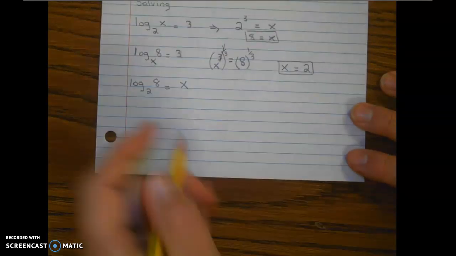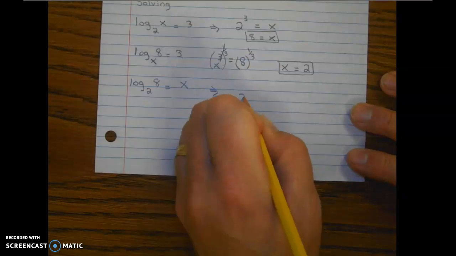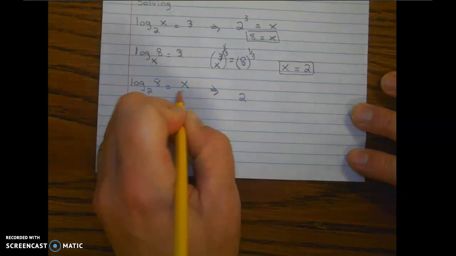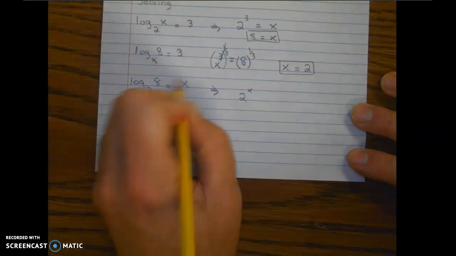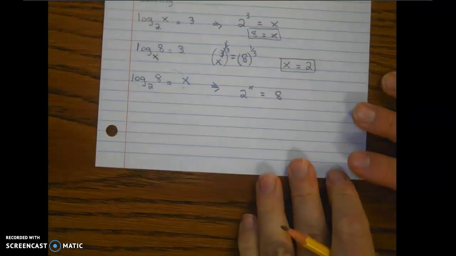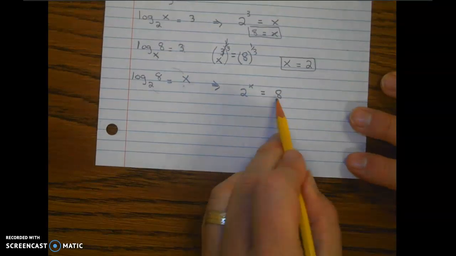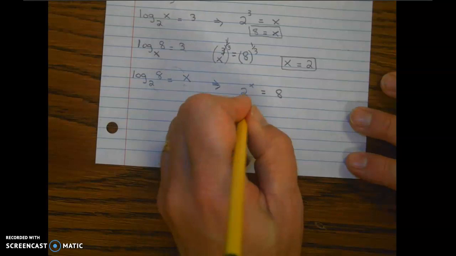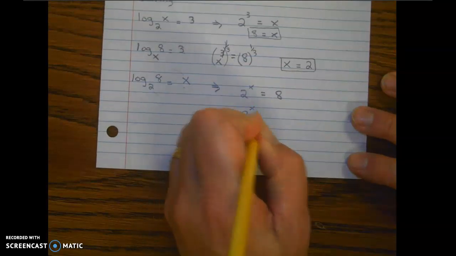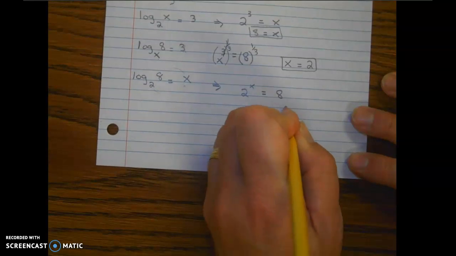And then finally, again, we're going to switch this to exponential, so we have 2 to the x power equals 8. Now to solve this one, we want to try to get the bases to be the same. So 2 to the x will stay the same. And on this side, we can write 8 as 2 to the 3rd power.